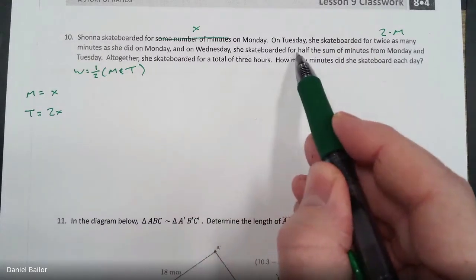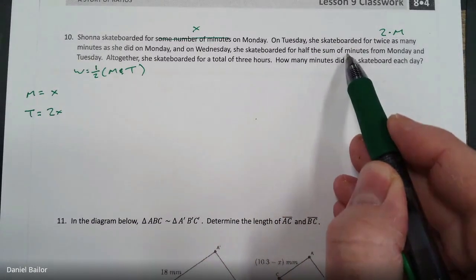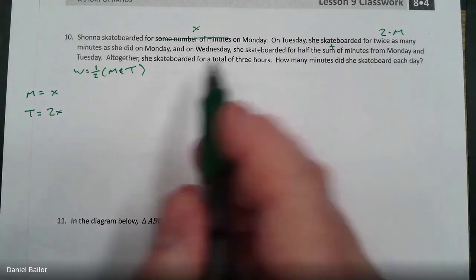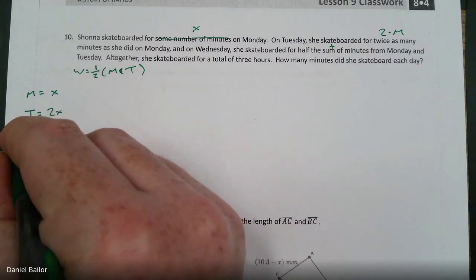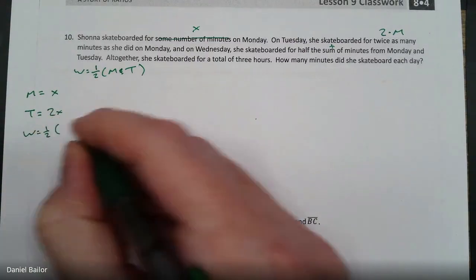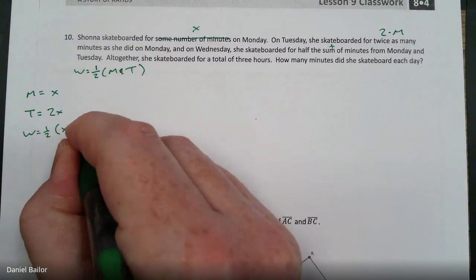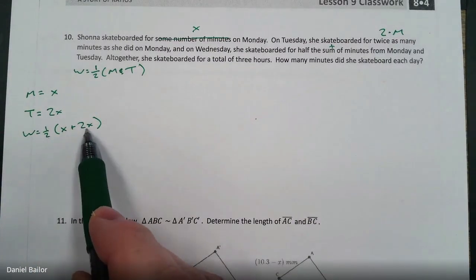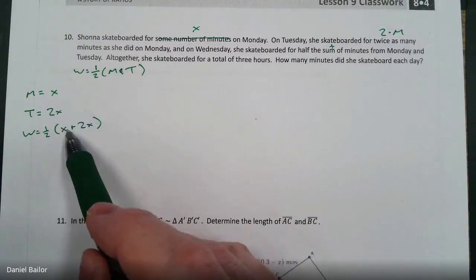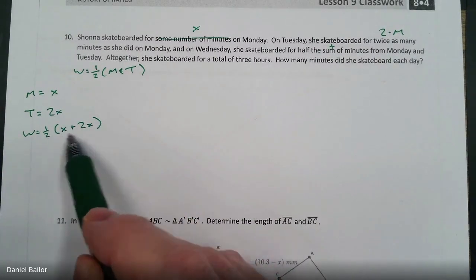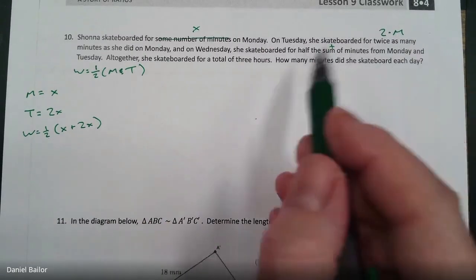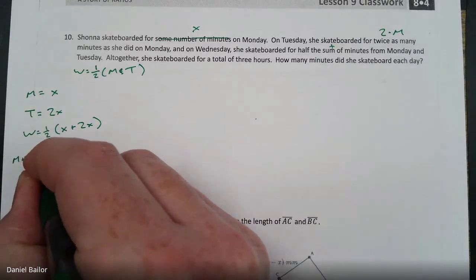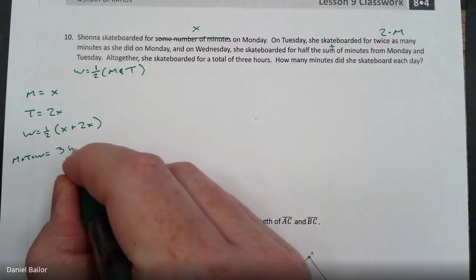On Wednesday, she skateboarded for half the sum, half the adding from Monday and Tuesday. So we have to add Monday and Tuesday and take half of it. So Wednesday is half of Monday plus Tuesday. Monday was X, Tuesday was 2X, so Wednesday is add those together, then do half of that. All together, Monday plus Tuesday plus Wednesday equals 3 hours.